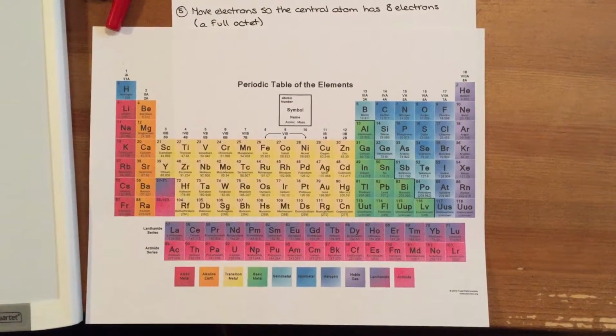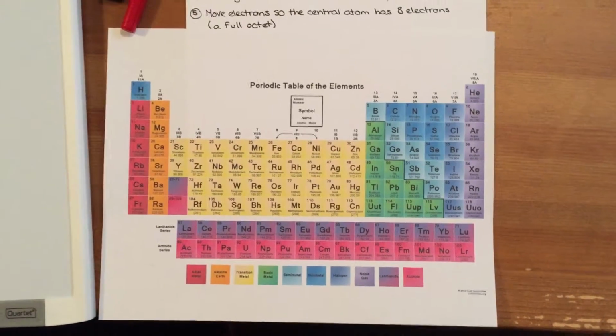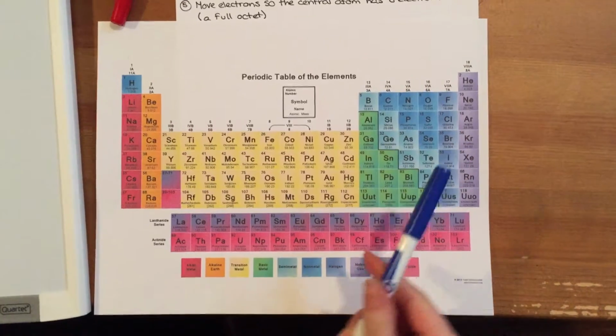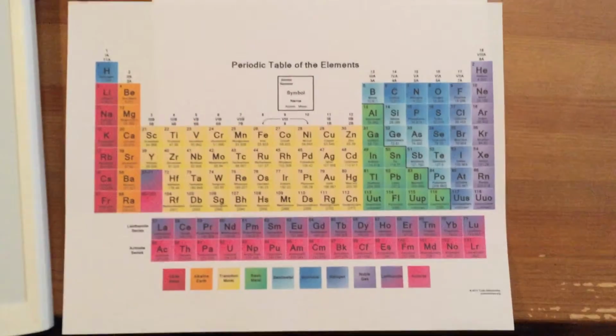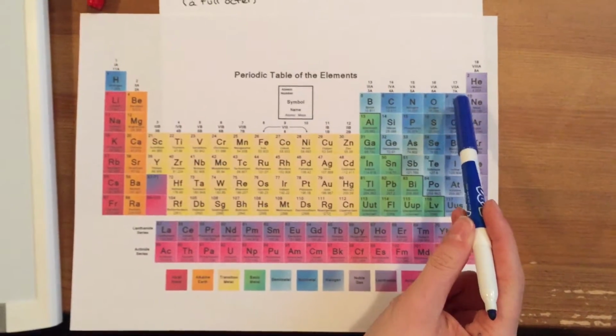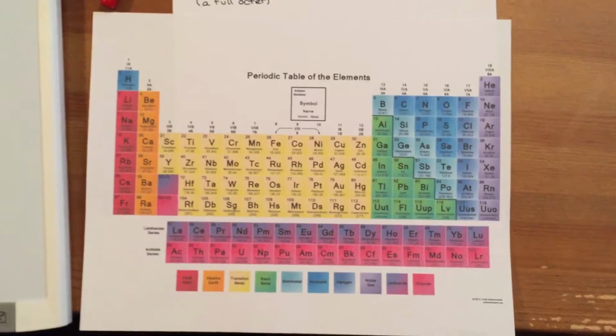The second step is to determine the central atom and arrange peripherals according to bonding capacity. So in this case, nitrogen would be the central atom because it has the highest bonding capacity. Fluorine has the highest bonding capacity because of its number of electrons, and the further down you go or the further to the left you go, the less reactive it is.